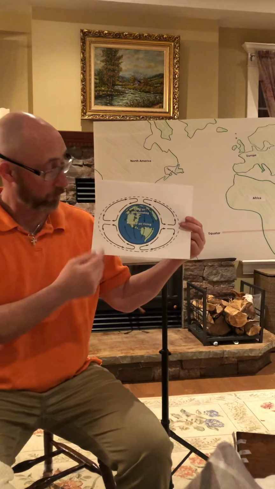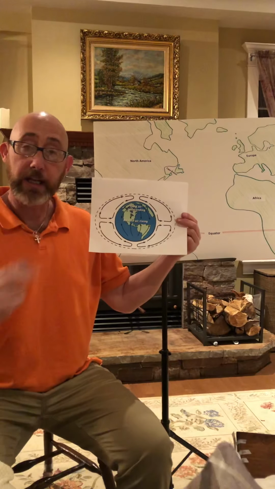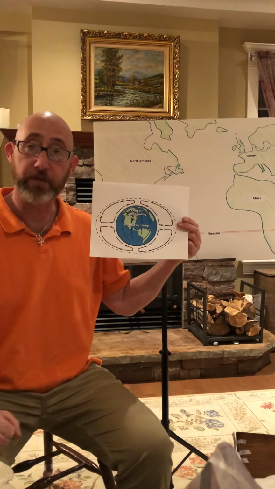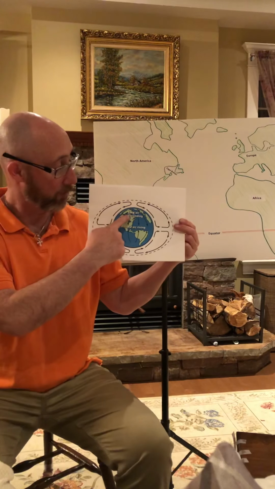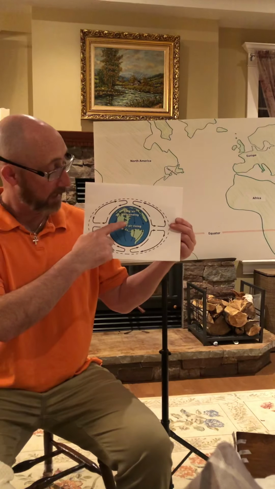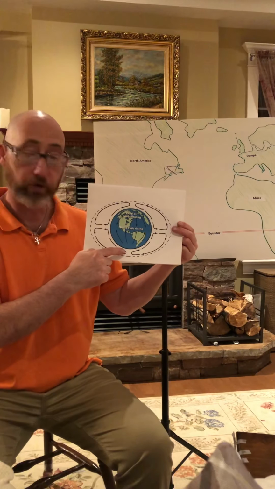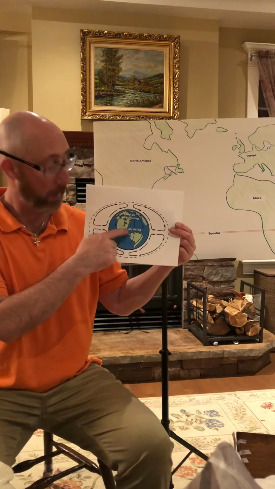We talked about using this diagram. In a perfect world, if the world did not spin, there would only be two cells of atmospheric circulation: one in the northern hemisphere, one in the southern hemisphere. Air would rise up at the equator, travel along the top of the troposphere to the poles where it would cool, and then run back down along the surface of our planet.